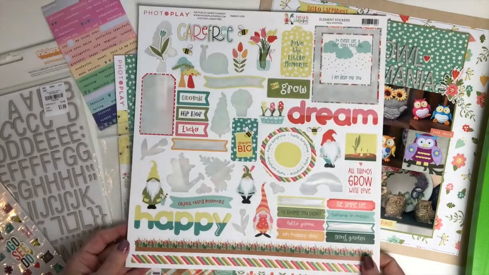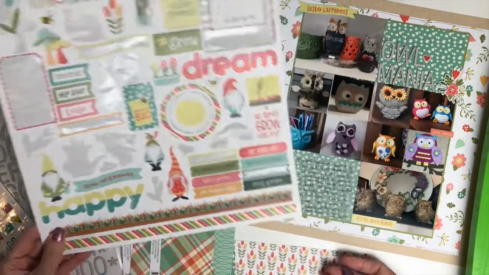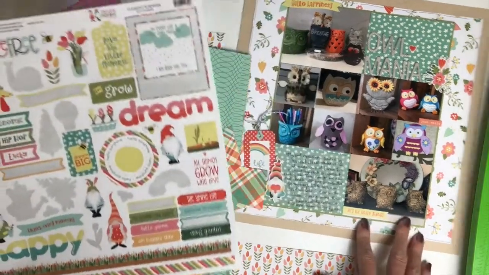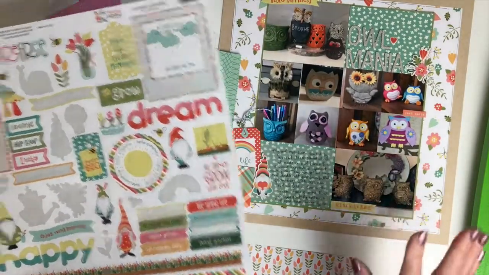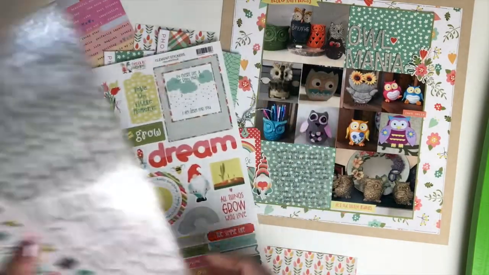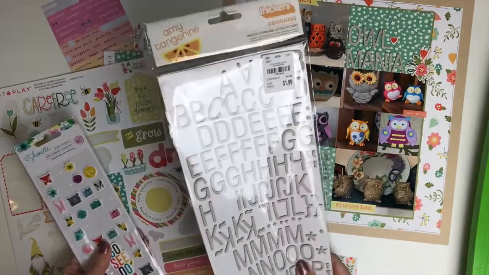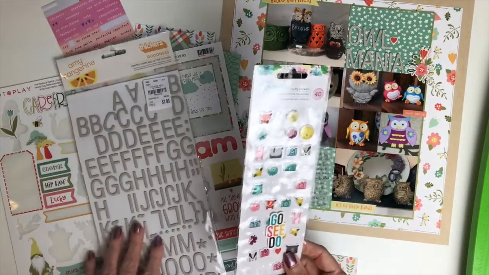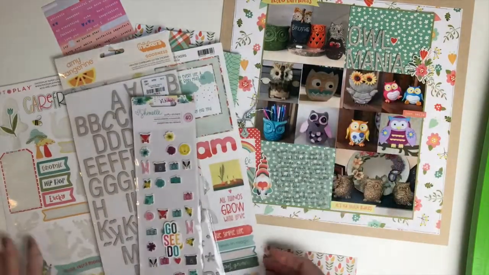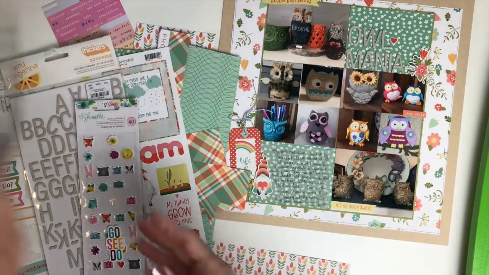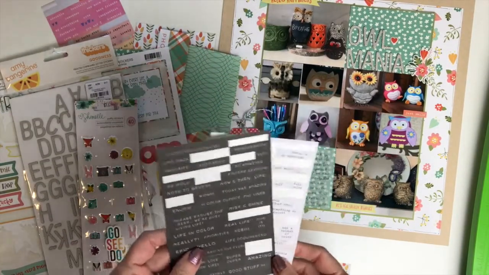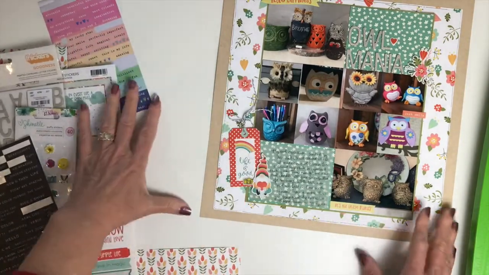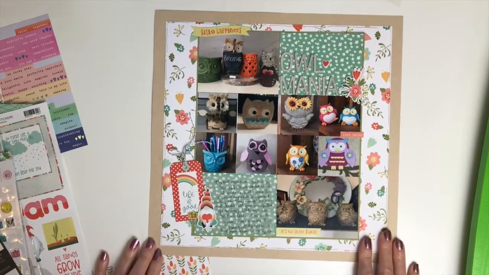So this is the sticker sheet. I still have a ton of stickers. I really thought I was going to use one of the border strips, but again, this is so busy, it just did not need it. These are the thickers that I use, so they're an old Amy Tan from Tuesday Morning. This is the puffy sticker that I got this from. The little word labels here, I did not end up using those, so they'll go back in my little bin. But that is my finished layout and the supplies that I use.